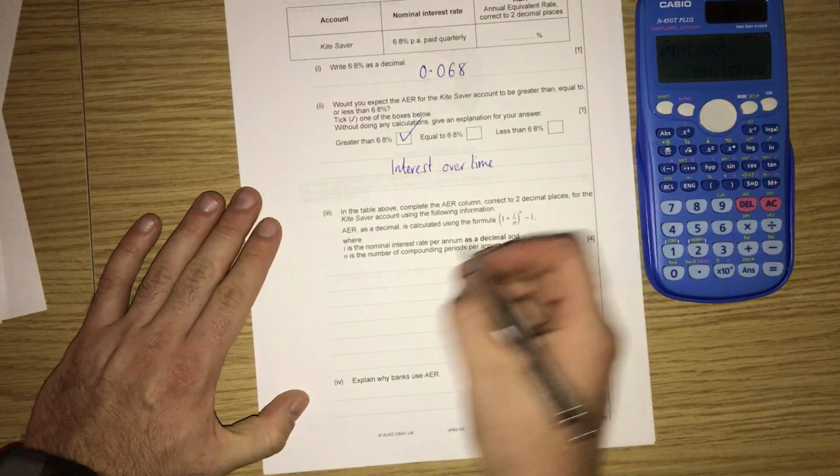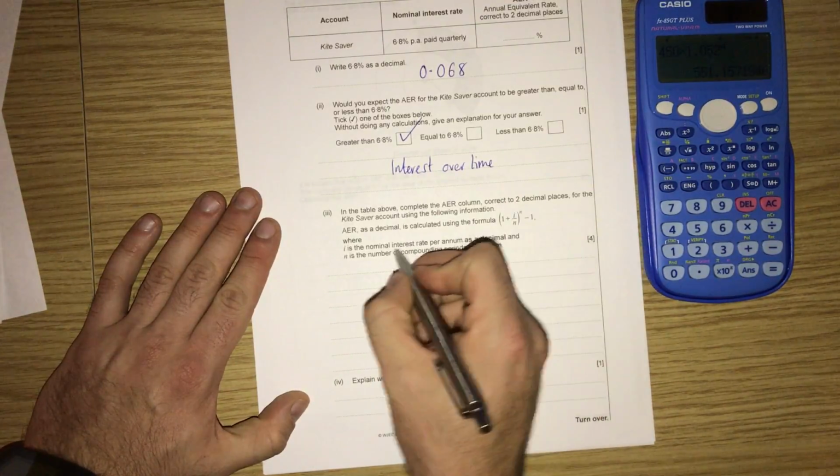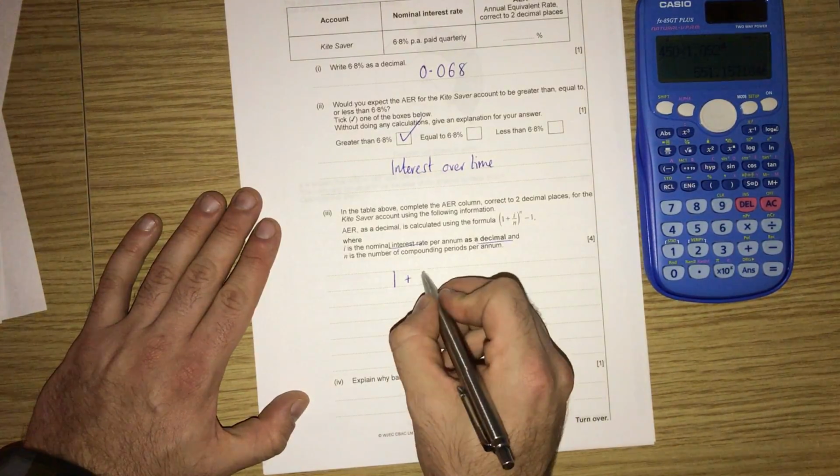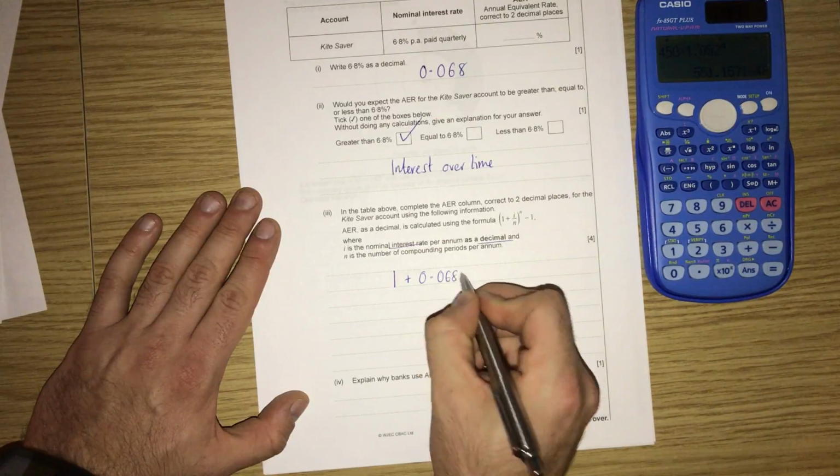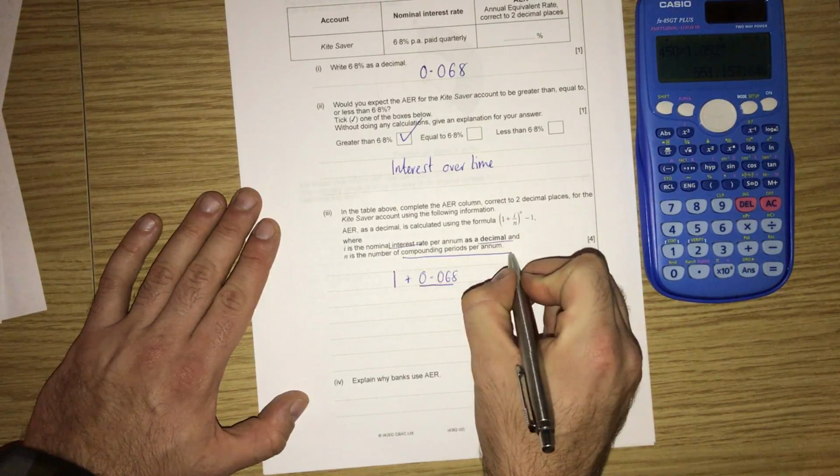So using this formula, I have 1 plus the normal interest rate as a decimal, so that is 0.068, divided by the number of compounding periods per annum.